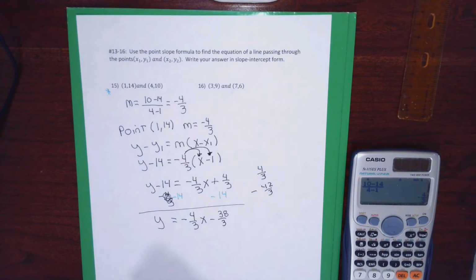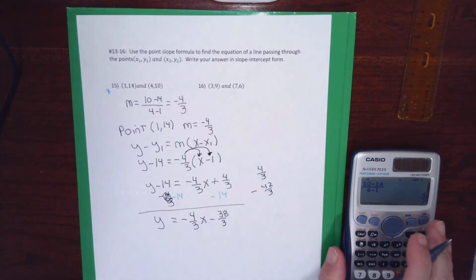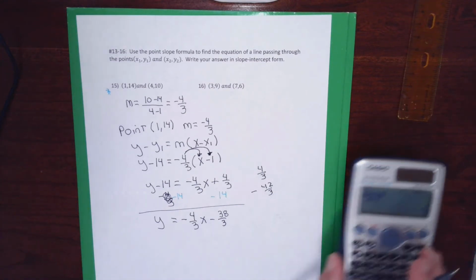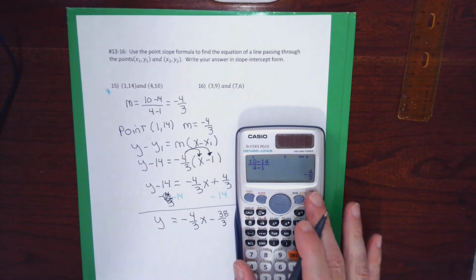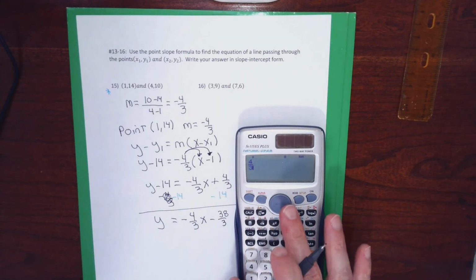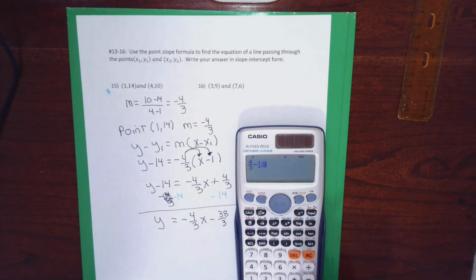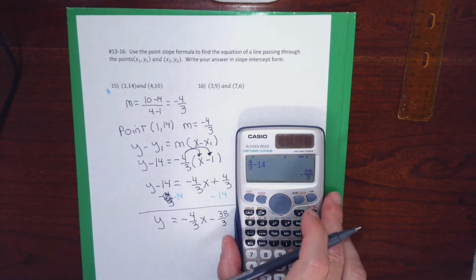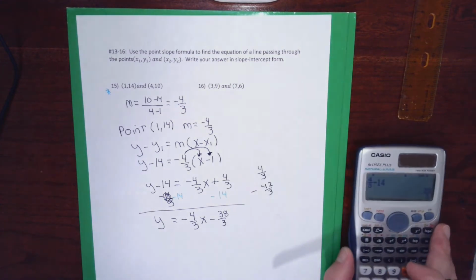And I still have a wrong answer. My gosh. Let me do this math here on my calculator. So 4/3 plus 14 gives me 46/3. I believe I'm right.